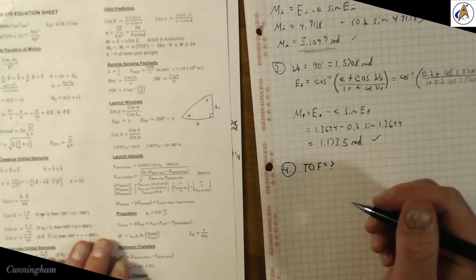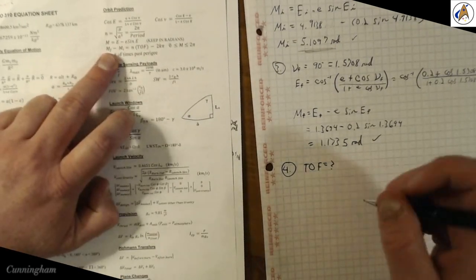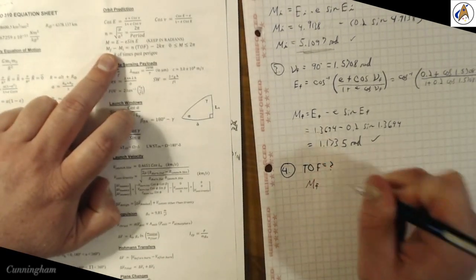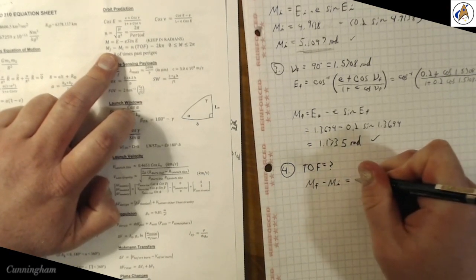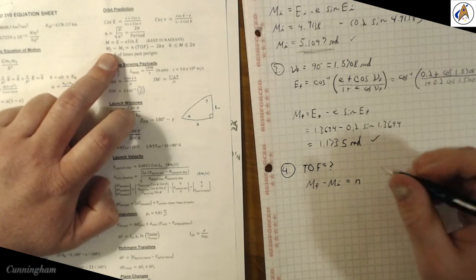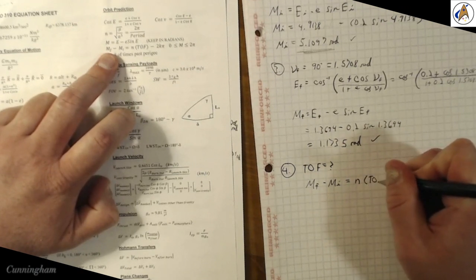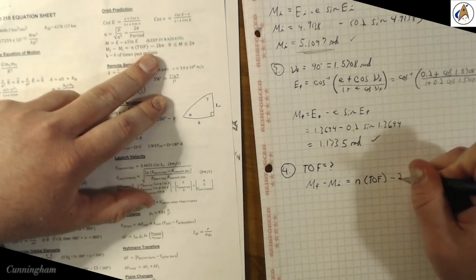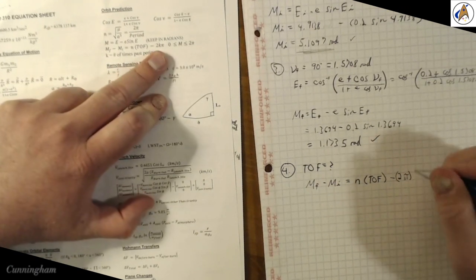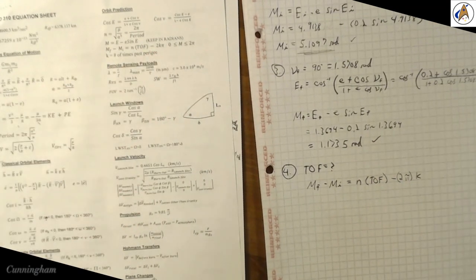So here's the equation that I am going to use. Mean anomaly final. Do we have that? Yes, we do. Minus mean anomaly initial. Do we have that? Yes, we do. Equals n, which we haven't solved for yet. We'll solve for it right now. Time of flight minus 2 pi, I'm going to write it slightly differently, times this value k.